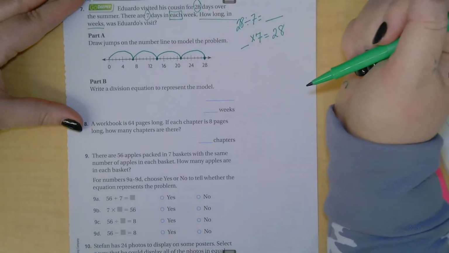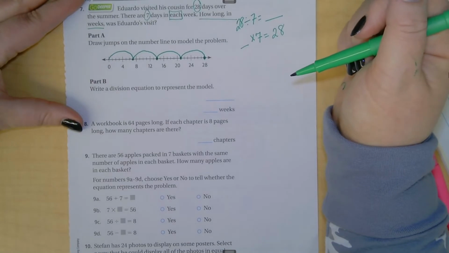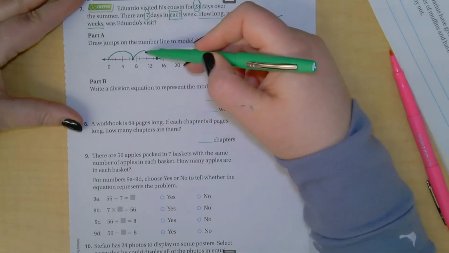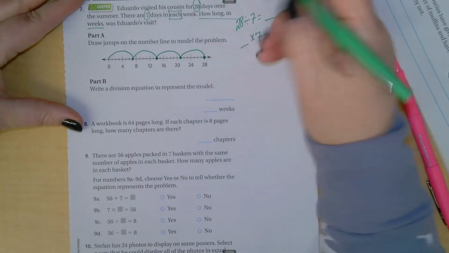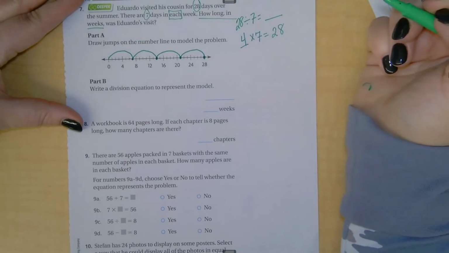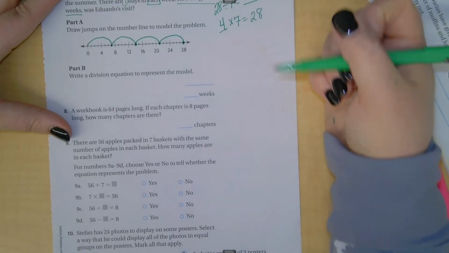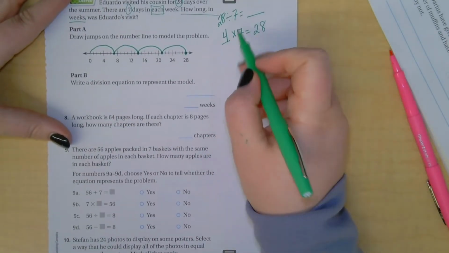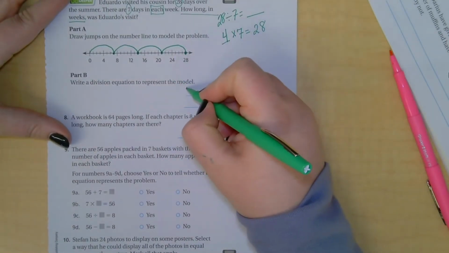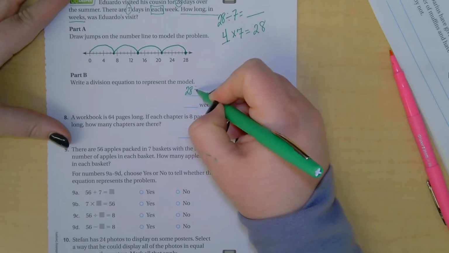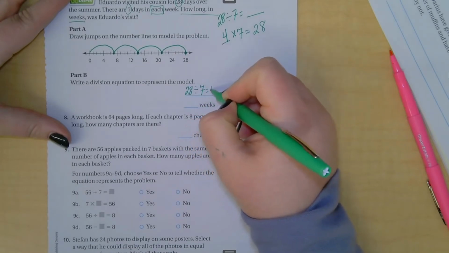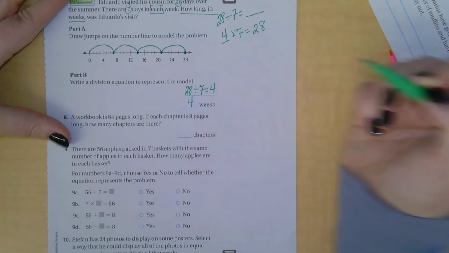Now, how many jumps of 7 was I able to do? 1, 2, 3, 4. 4 jumps of 7 equal 28. Write a division equation to represent this model. Well, we just go backwards right here. 28 divided by 7 equals 4. So 4 weeks.